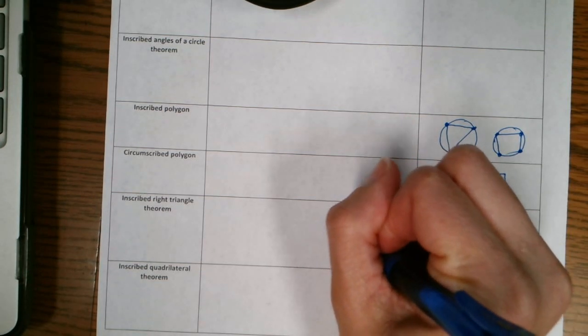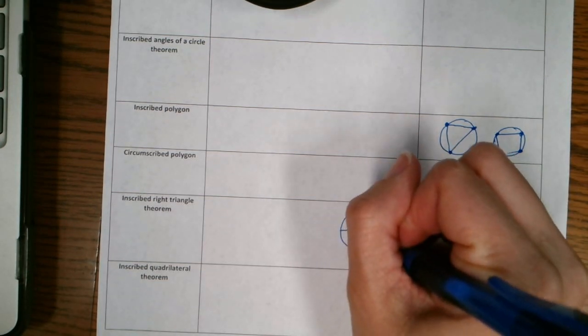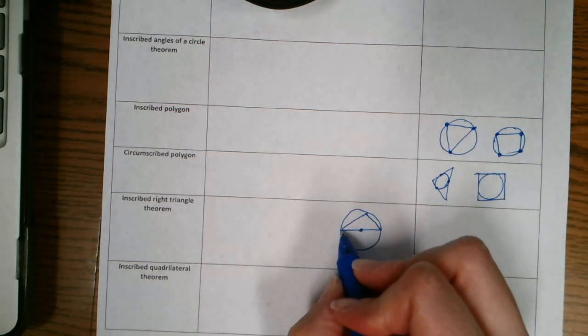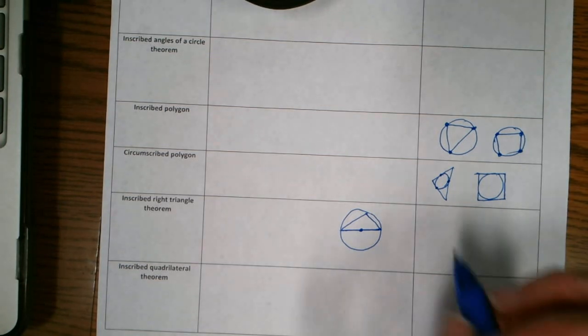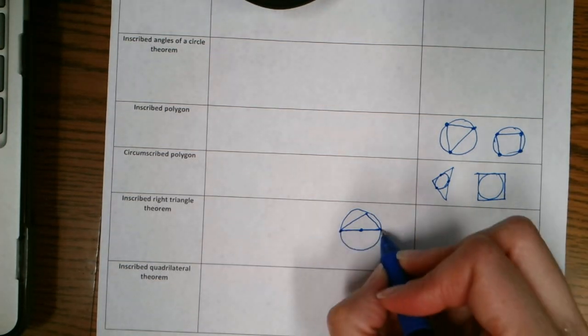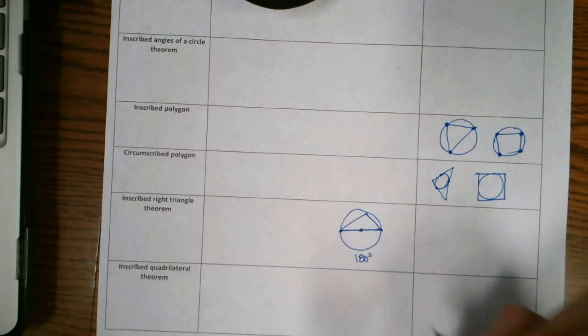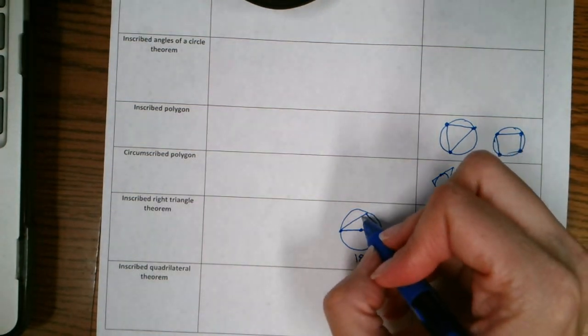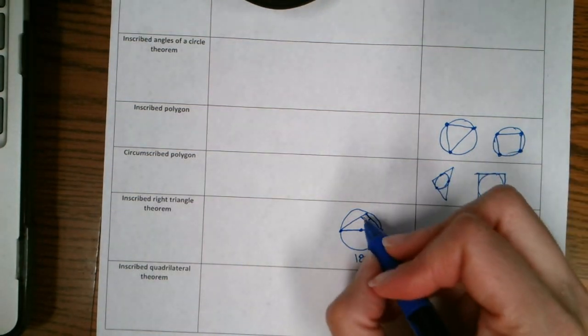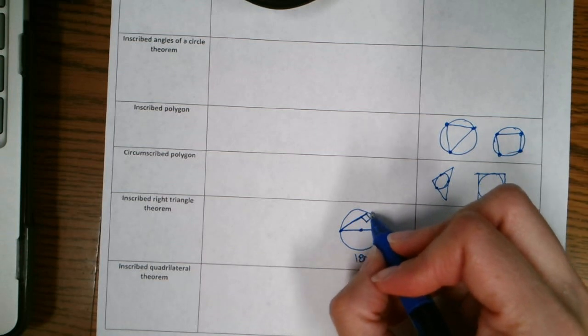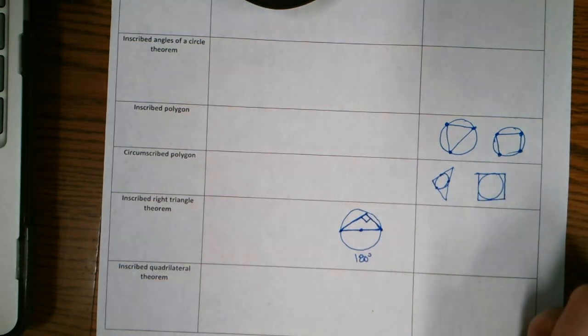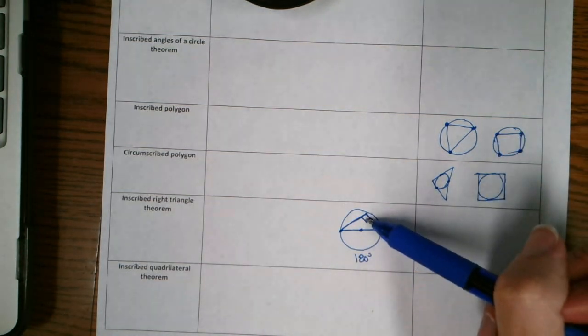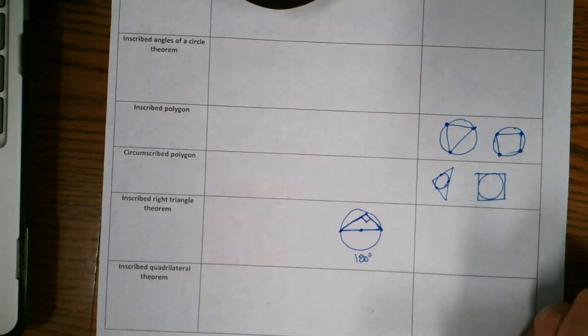So, if there's a right triangle in a circle, the side has to be the diameter, because this is 180 degrees, which makes this angle 90 based on the fact that it's inscribed. Okay, the angle is half the arc.